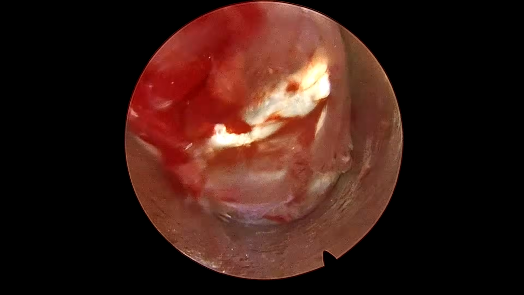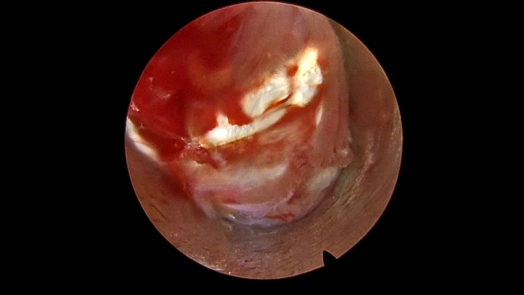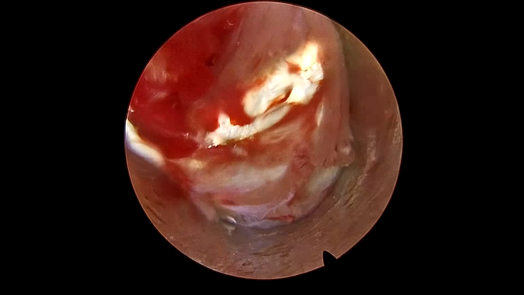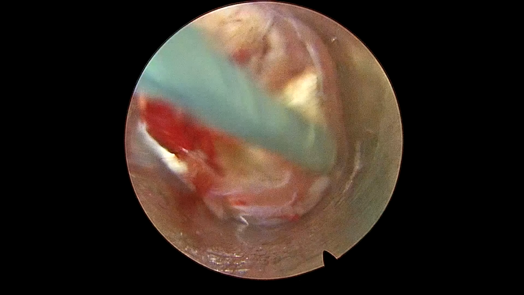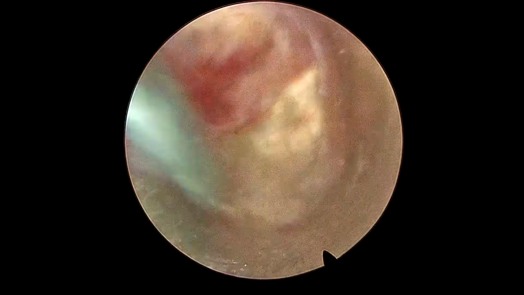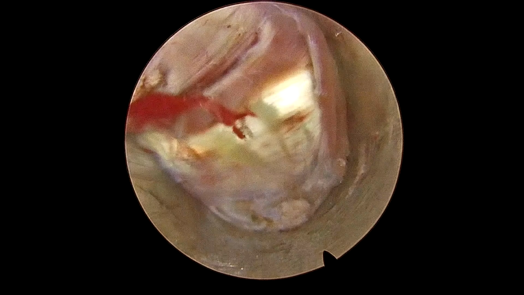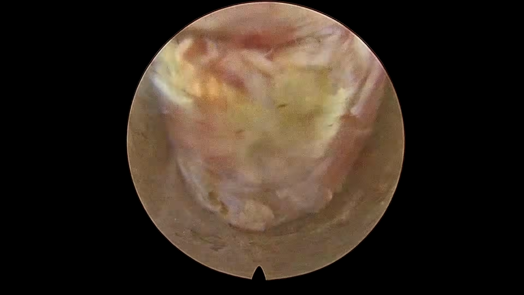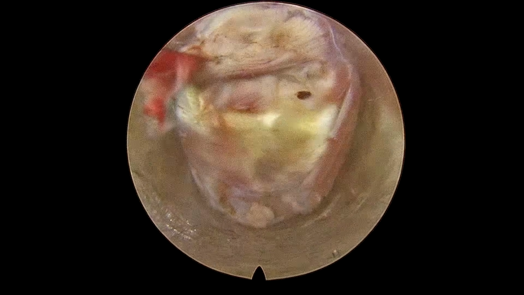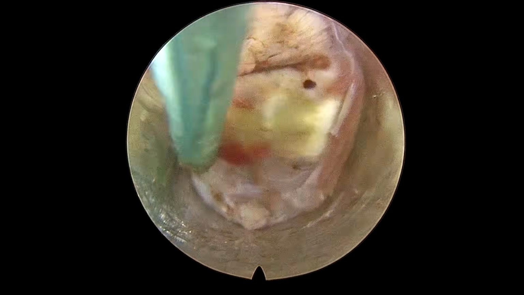So this is the endoscopic view. The moment you insert the endoscope, you are going to see the soft tissues over the interlaminar window. So try to coagulate even the smallest vessels here. Whenever you see any vessel, try to coagulate those vessels right away.